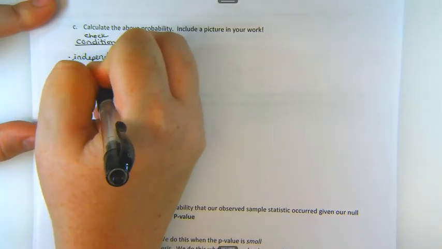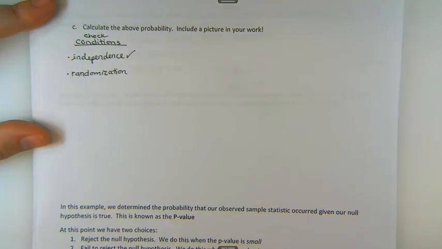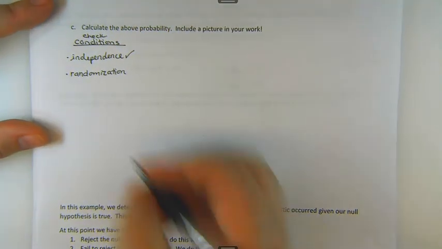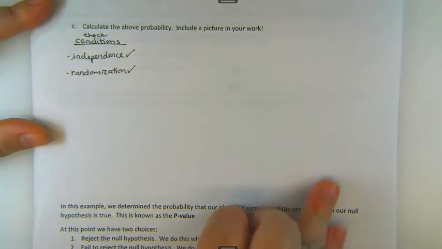Randomization actually kind of looks like this isn't a very random sample with it all coming from the same season, but we're just going to assume that that's random enough so we can move forward.